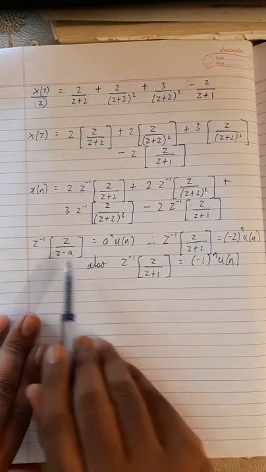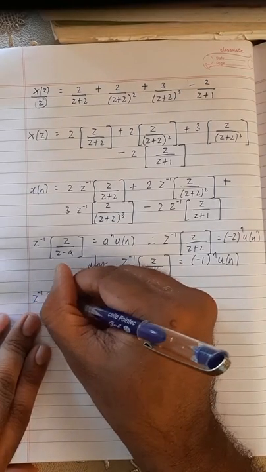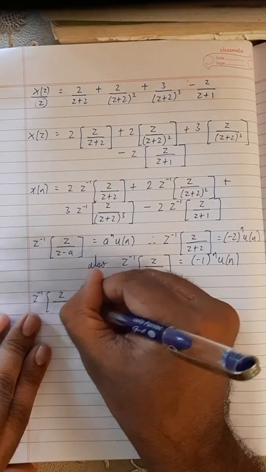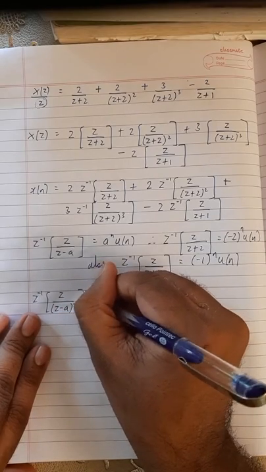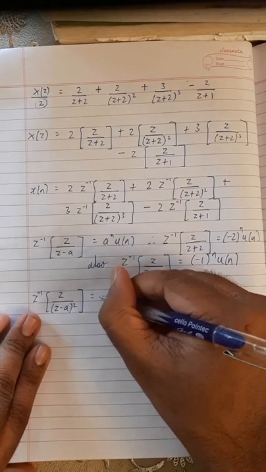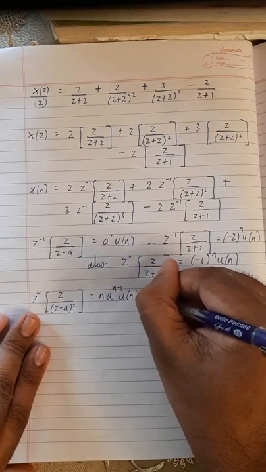And also we know that the z inverse of z/(z-a) the whole square is equal to n a raised to n-1 u of n.